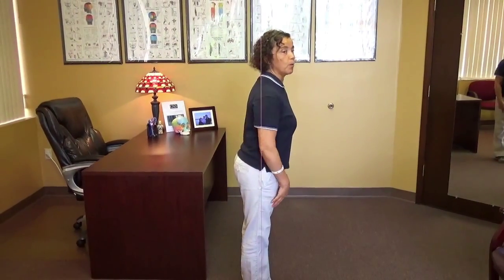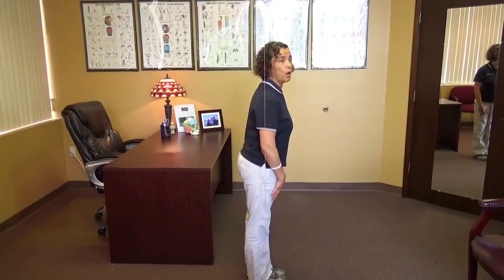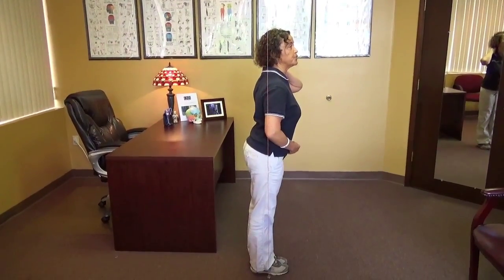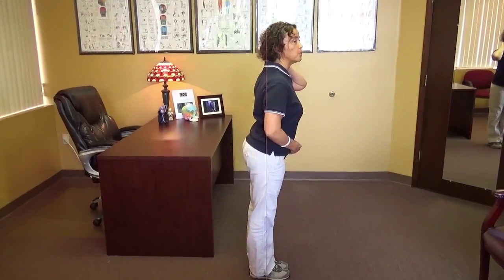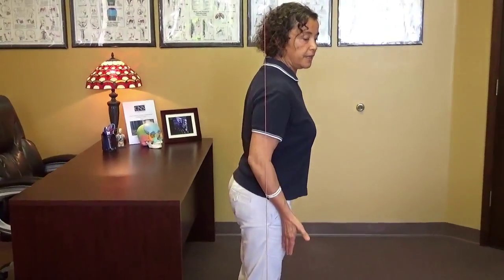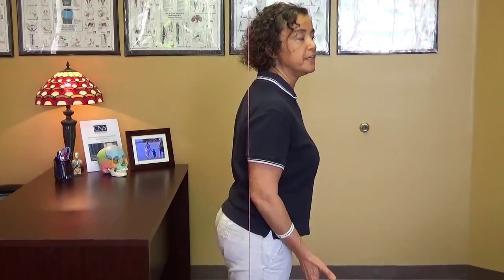And so what really is holding me up now is the muscles of the thighs, the quads, the adductors, and also the muscles of the lower back, and the muscles of the posterior compartment of the neck are holding my head up. So I can feel the whole body weight shifting from the heel to the ball of the feet.